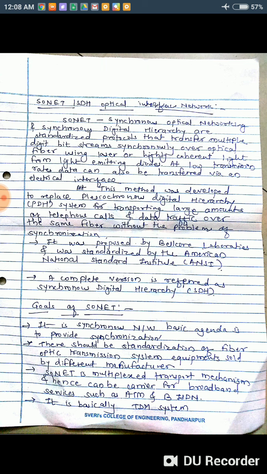These are standardized protocols that transfer multiplexed digital bit streams synchronously over optical fiber using laser or highly coherent light emitting diode. So simply, SONET or SDH are commonly used optical networks, and they can transmit data at a very high rate.